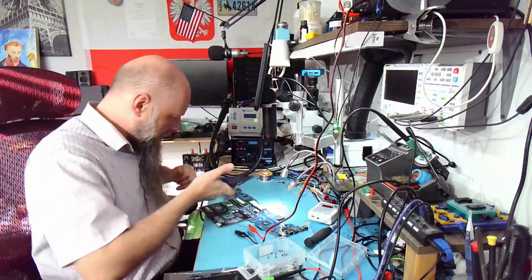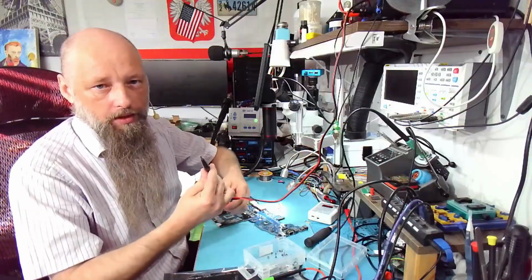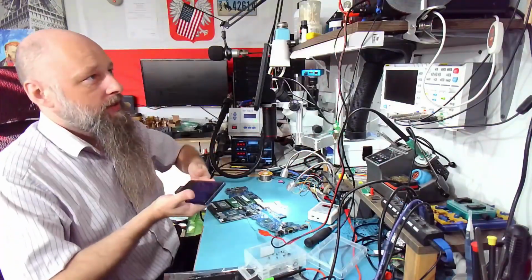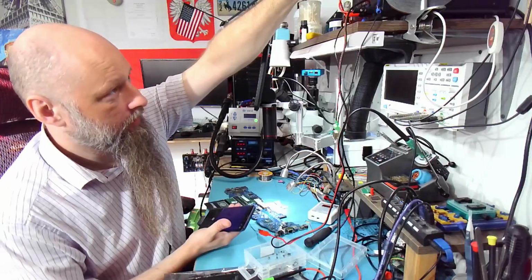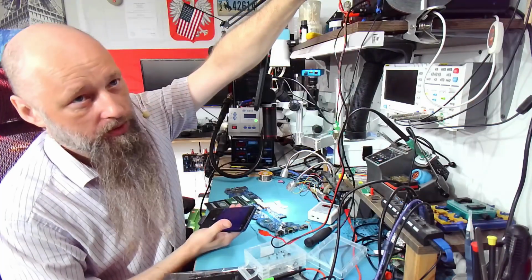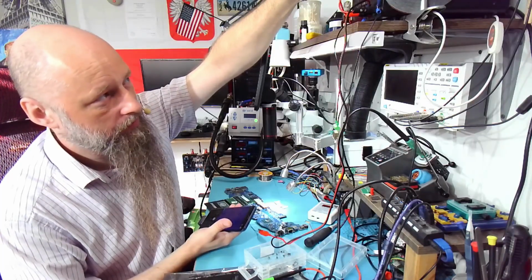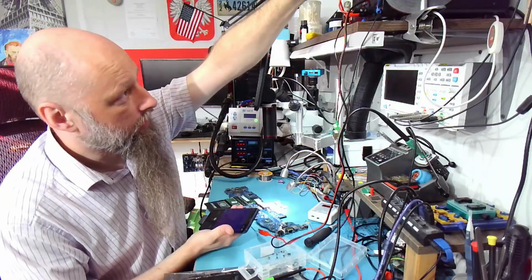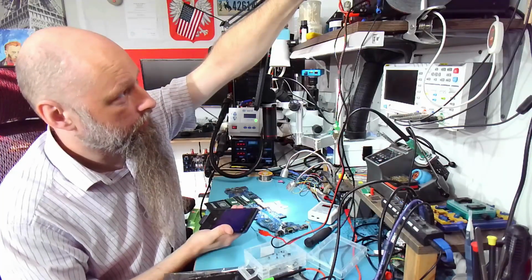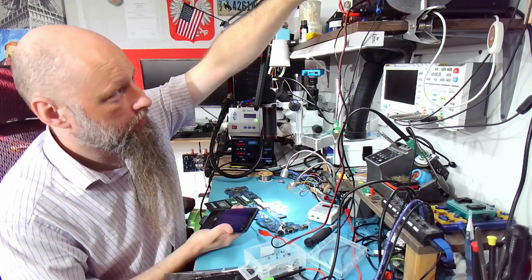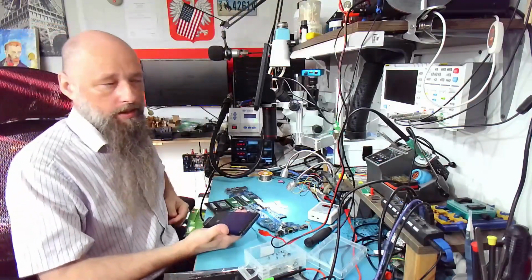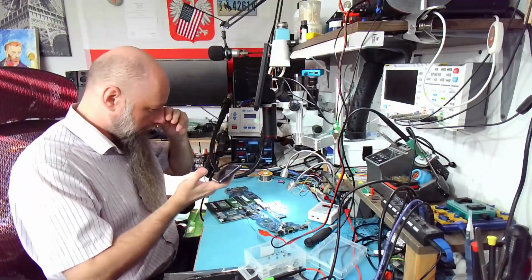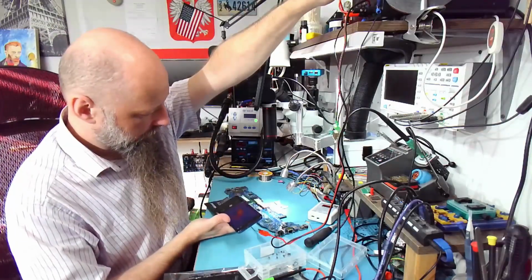Nothing is lighting up because I didn't connect the ground. Let's see how much we are drawing here. Oh, 1 amp at 0.8 volts, so that's not a short. That is not a short, unfortunately. So let's limit it to 400 milliamps. That should be relatively safe. And let's first check the core.